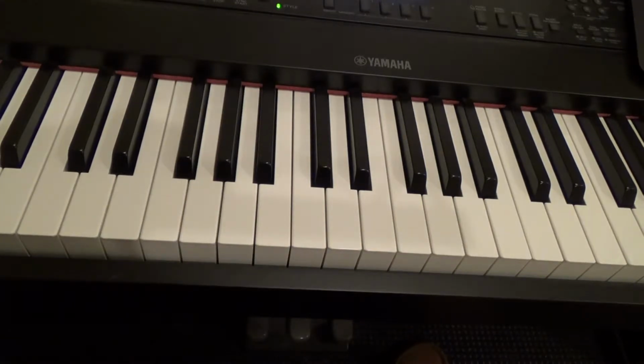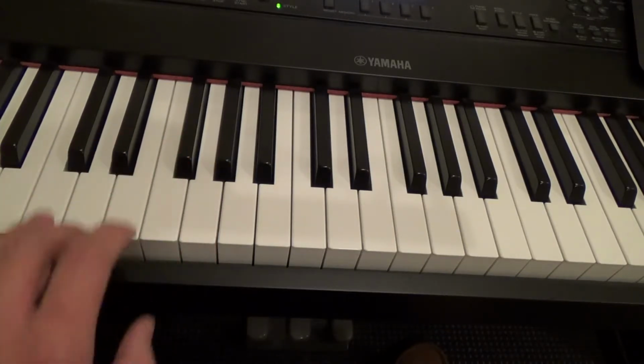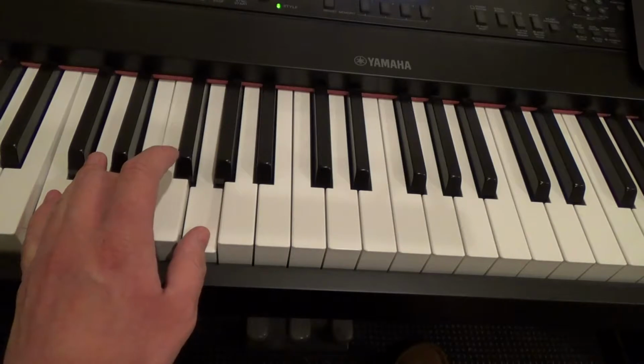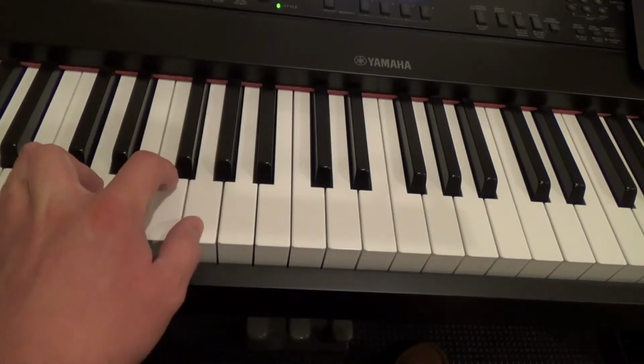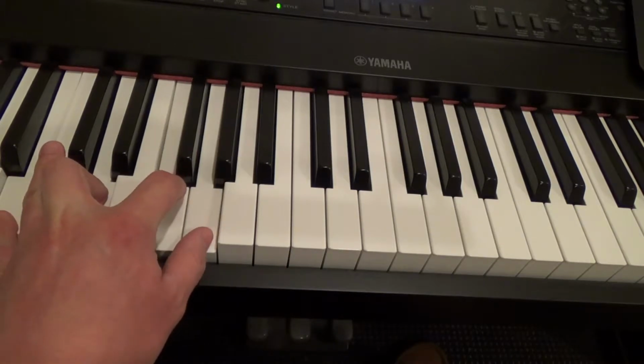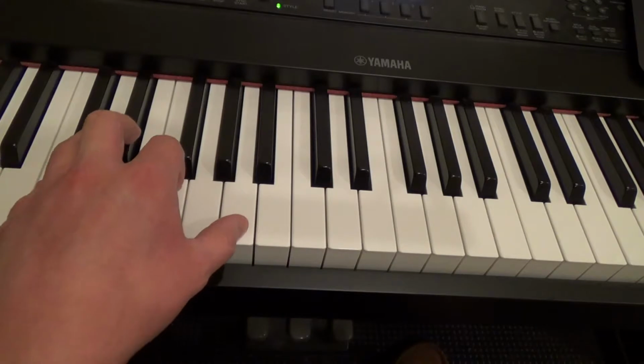Sounded familiar. If you noticed, I used some chords outside of the key of C. The most common chords used within the key of C are C major, G major, the dominant chord, or sometimes the dominant 7th. There's also the 4 chord, which is the F chord.